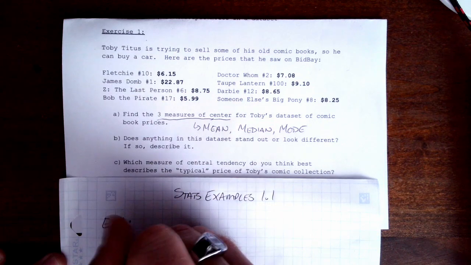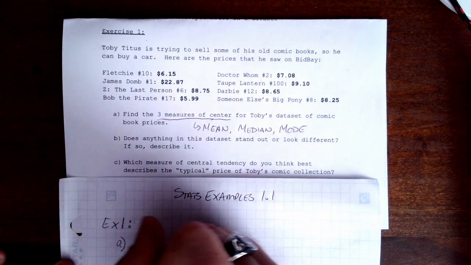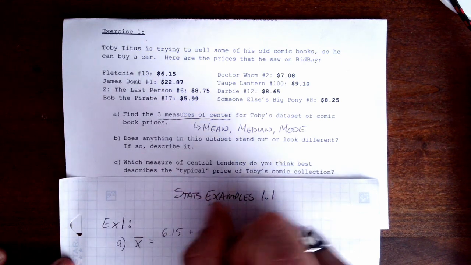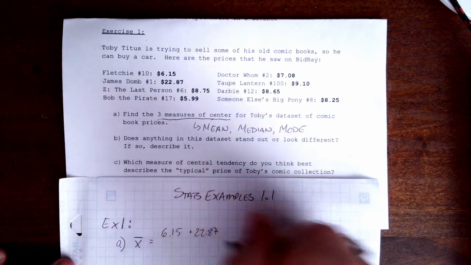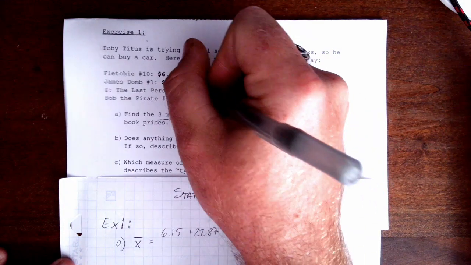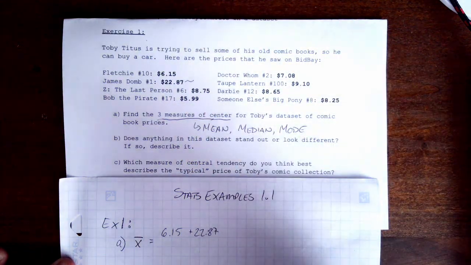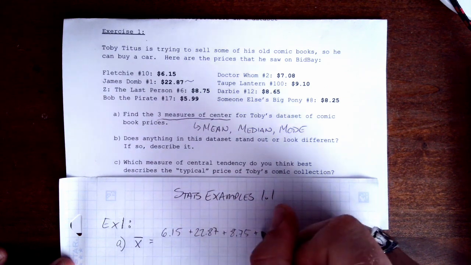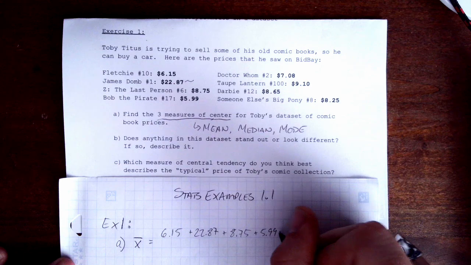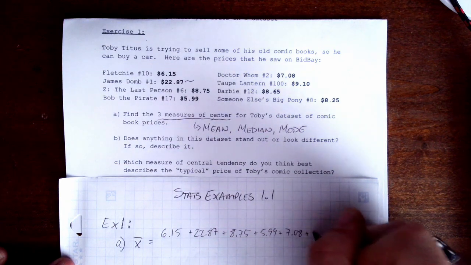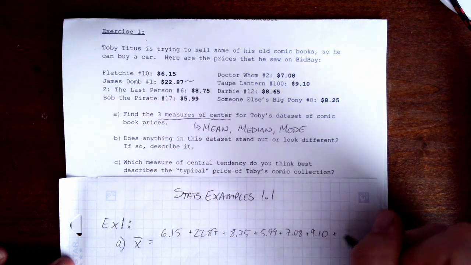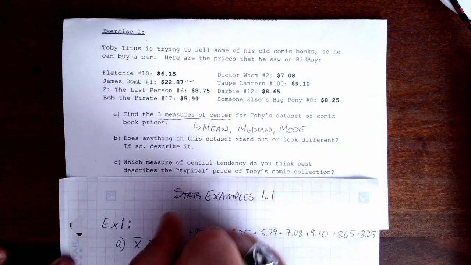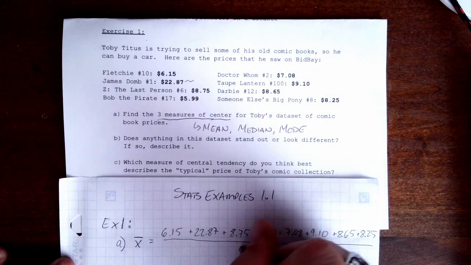But to find the mean for part A, let's set up the mean is going to equal our $6.15 plus our $22.87. This also gives us a chance to look through the numbers. That $22.87 looks a little bit weird, a little bit bigger than some of the other numbers that I see. Plus $8.75, plus $5.99, plus $7.08, plus $9.10, plus $8.65, plus $8.25, all over 8.